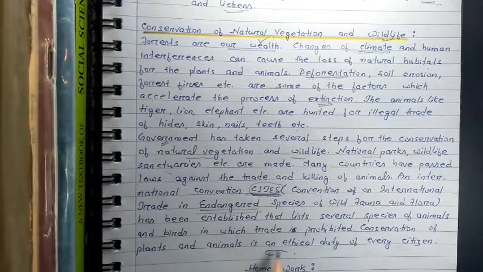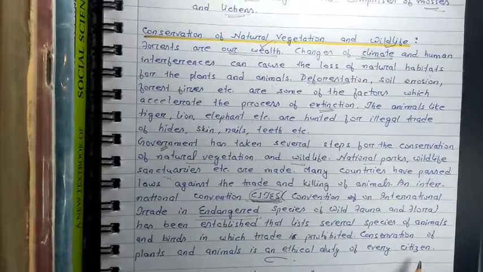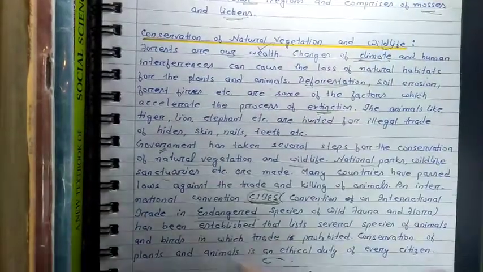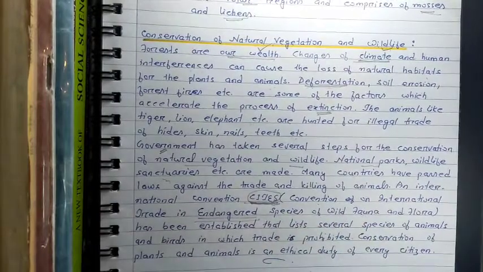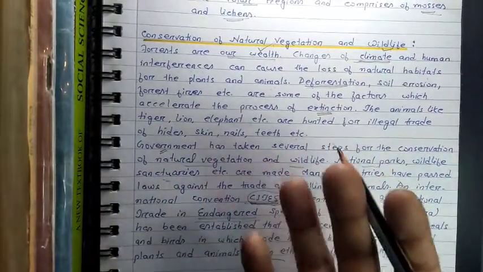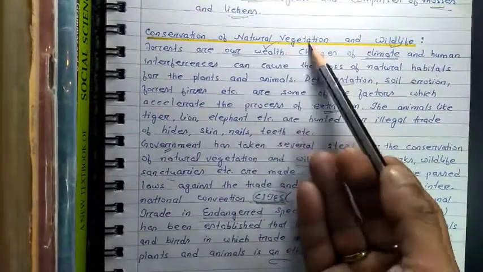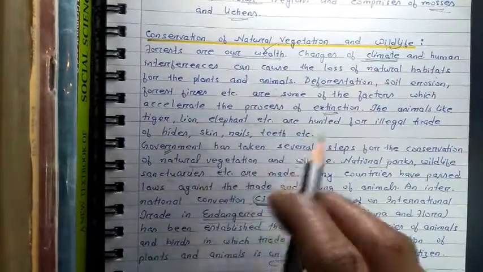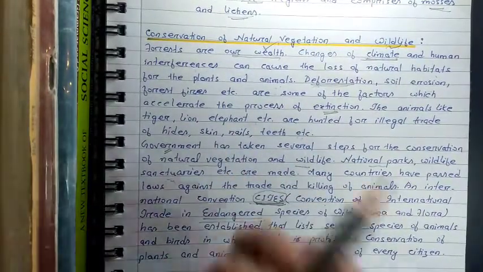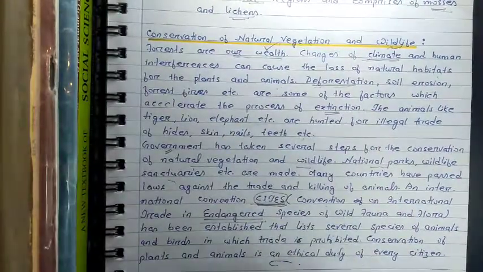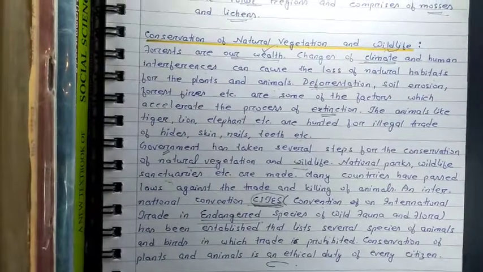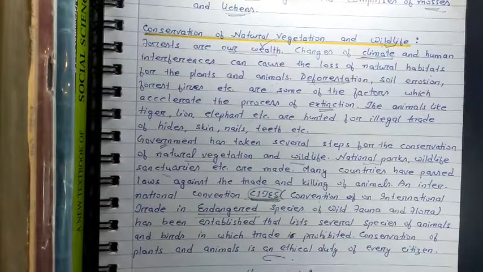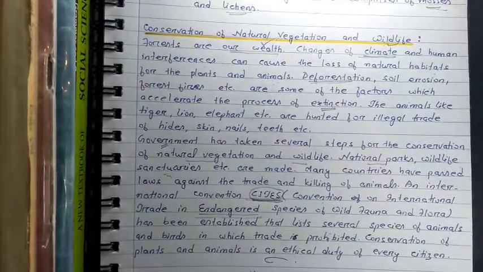Conservation of plants and animals is an ethical duty of every citizen, but it is not only the duty of the government to conserve the natural vegetation and wildlife. Being a responsible citizen, it is the duty of each and every person to lend a hand for the conservation of natural vegetation and wildlife. Also, we can make others understand that these animals and birds help in balancing the ecosystem, and we can help them to understand it and we can conserve it. That's about all of this chapter. You need to study the chapter properly. You need to underline the important points, and doubts, if any, you can get cleared.